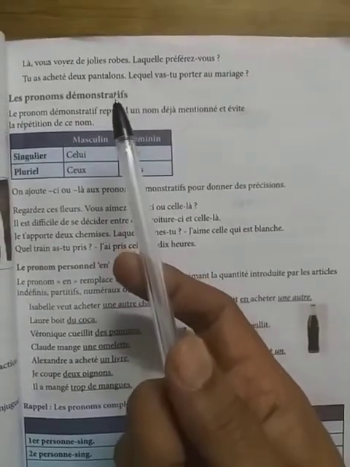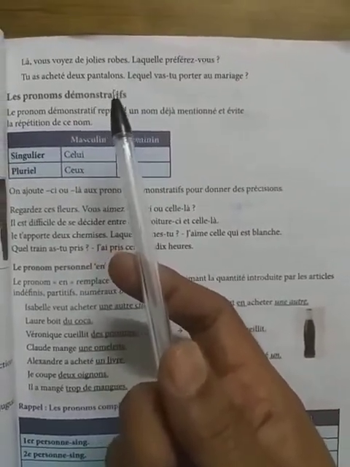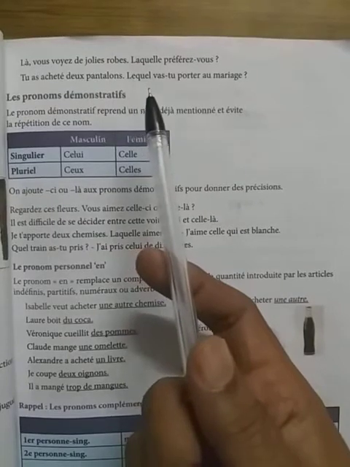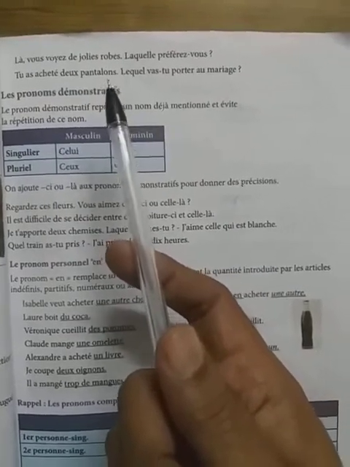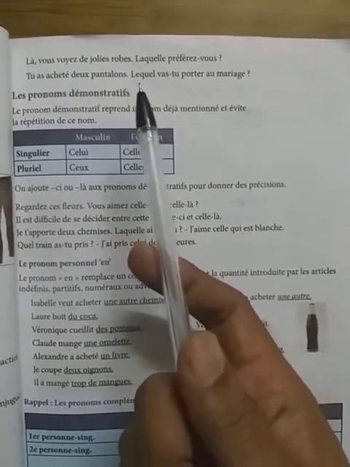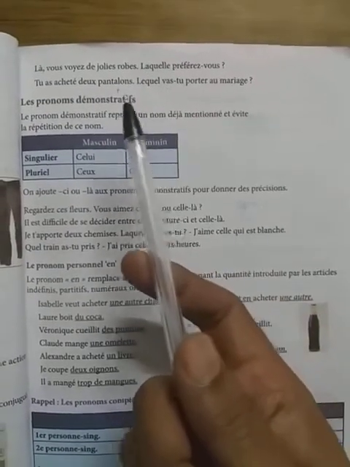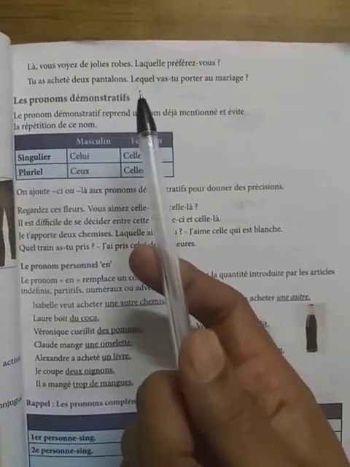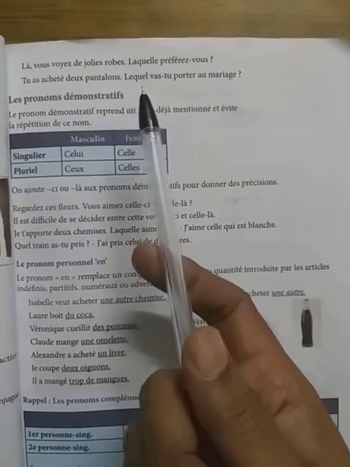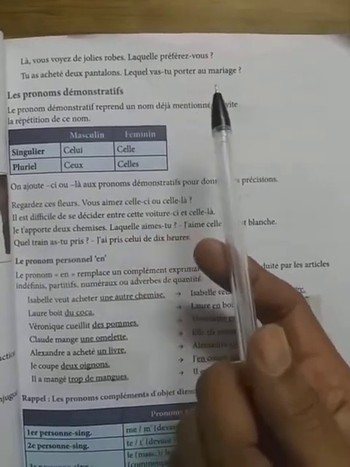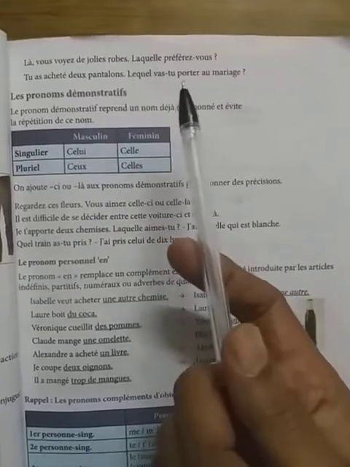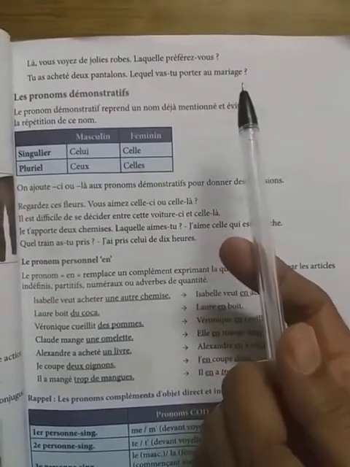You are talking about pants. You bought two pants. Now you are going to replace it with the interrogative pronoun. Pantalon, masculine noun, lesquels, which one you are going to wear to the marriage. Which one? Masculine. So you have to use the interrogative pronoun lesquels. Lesquels vas-tu porter au mariage?